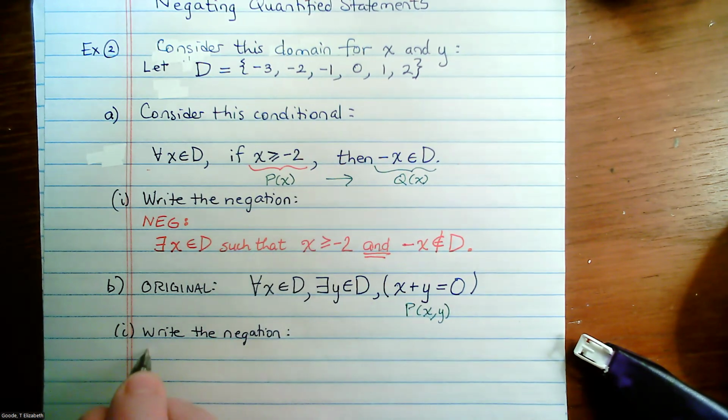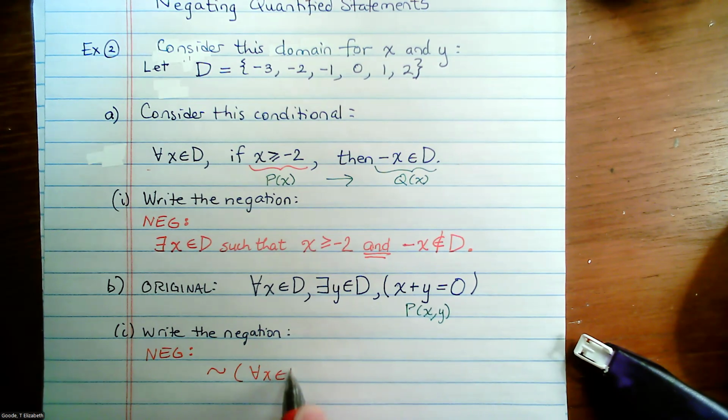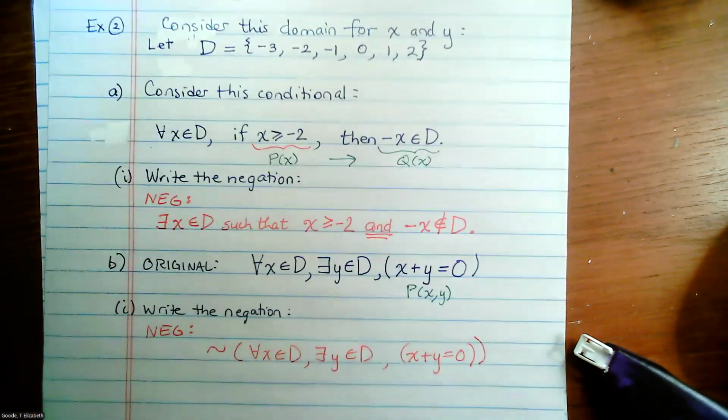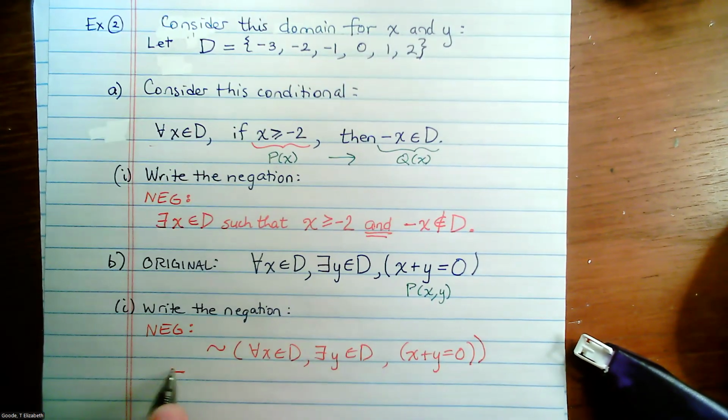So the rule is just what you think it is. We can write it out. If it's not true that for all X in D, there exists a Y in D such that X plus Y equals 0, that's not true. All right, so here we go. This not is going to come all the way through.